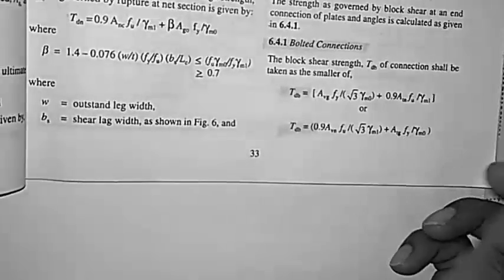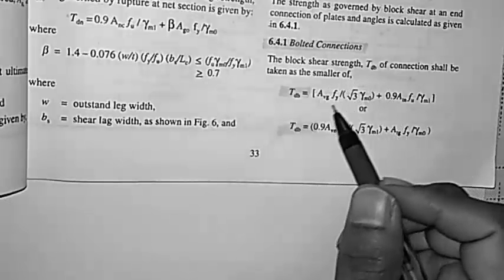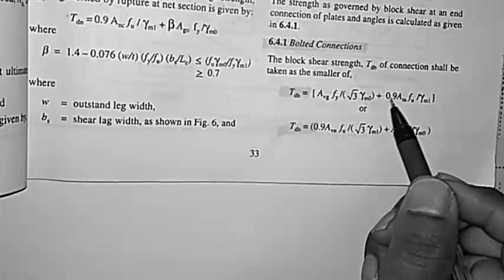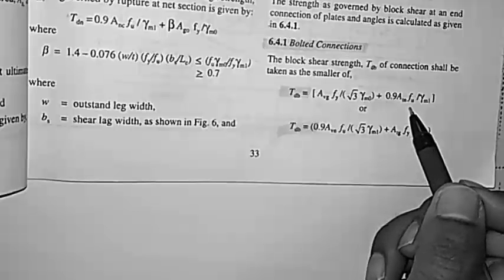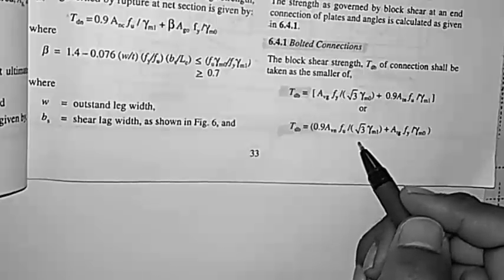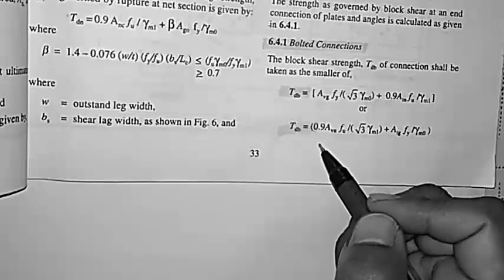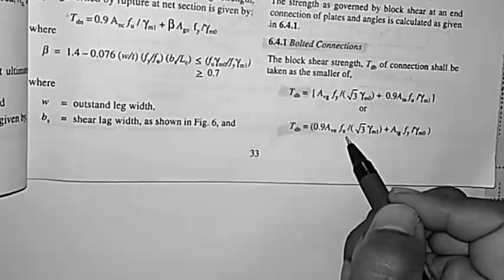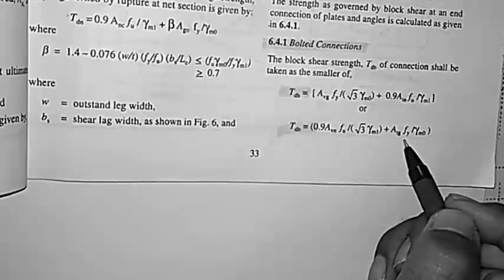So if we just consider here, this is the calculation of block shear strength TDB, that is AVG Fy by root 3 gamma mo plus 0.9 ATN into Fu by gamma m1, and similarly this again TDB, another TDB, 0.9 AVN Fu by root 3 gamma m1 plus ATG Fy by gamma mo.